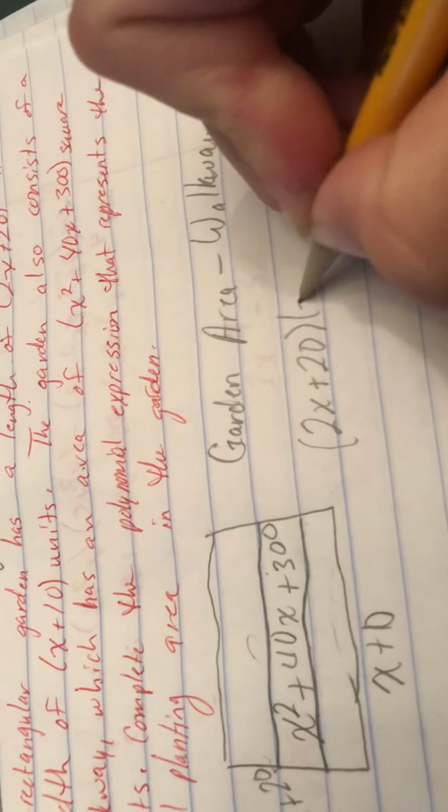So 2x plus 20 times the quantity x plus 10 and subtract the walkway from it, which is already given to us. X squared. Sorry. I don't know why it's so blurry. Alright.